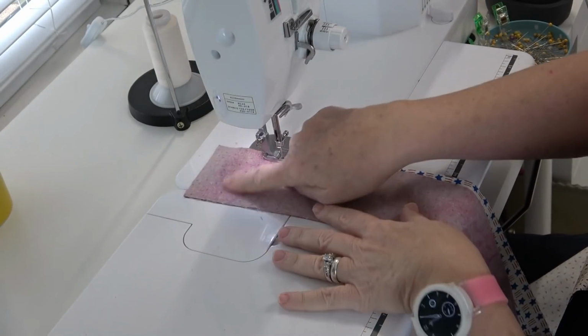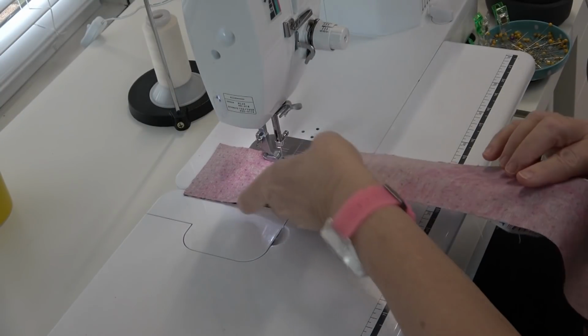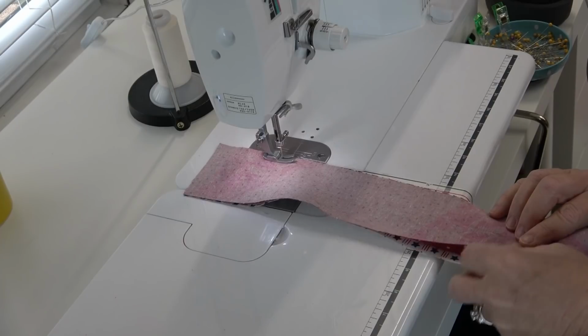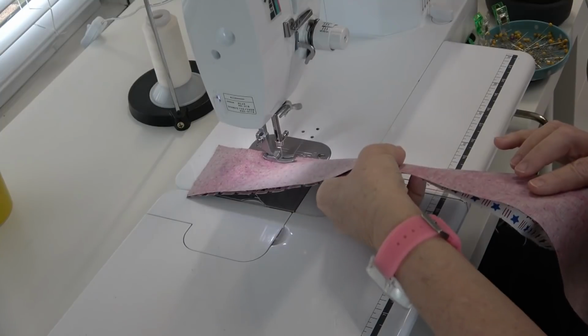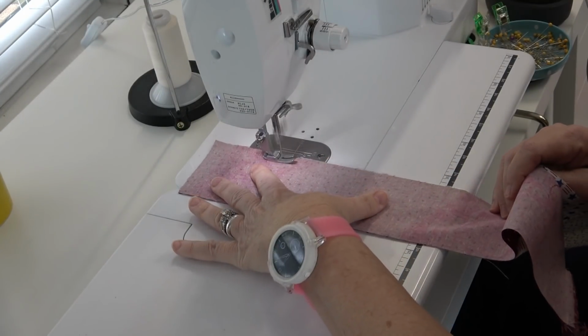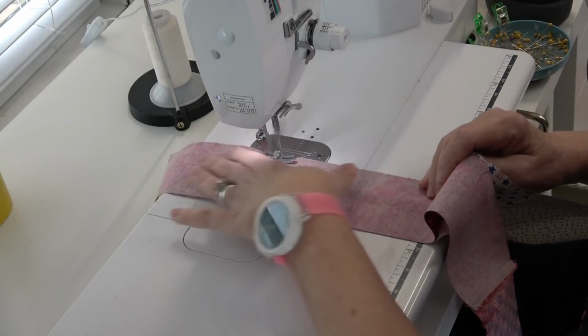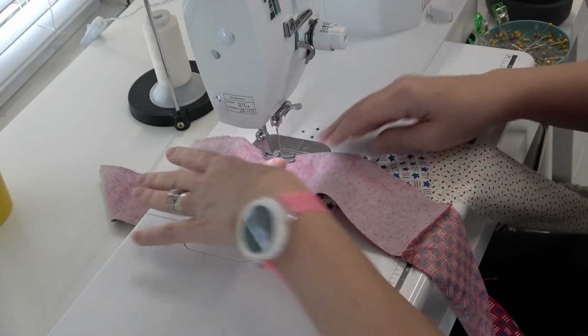Look at that bleeding that happened during the preparation process. I think it was only this fabric too, and because this is like a confetti print, I only see this bleeding on this particular strip or set of strips of that pattern.